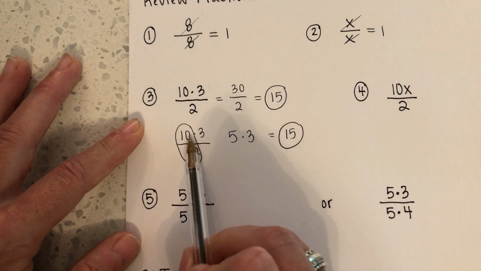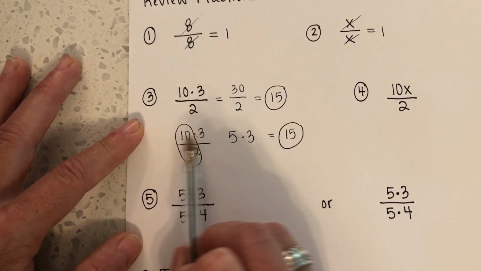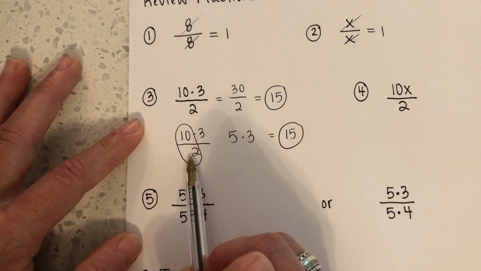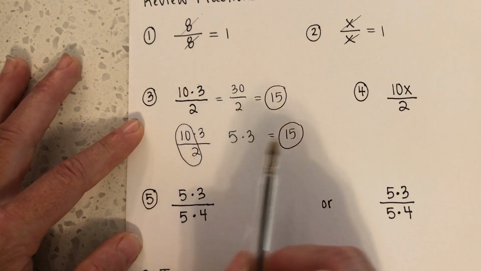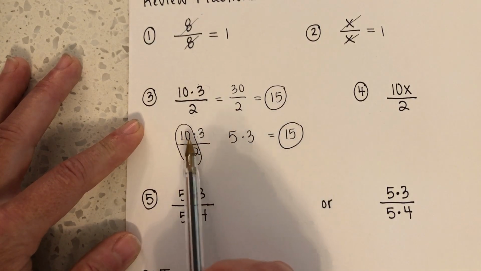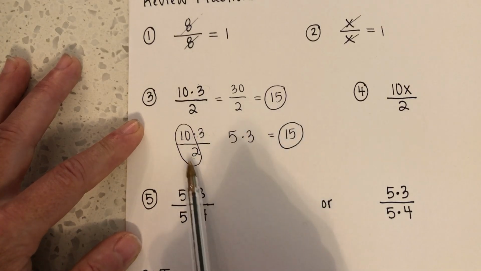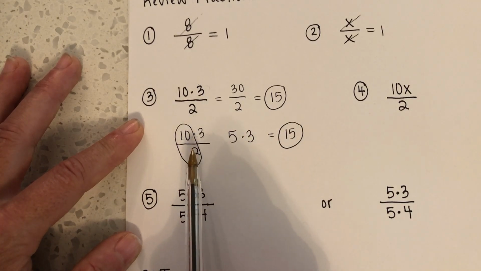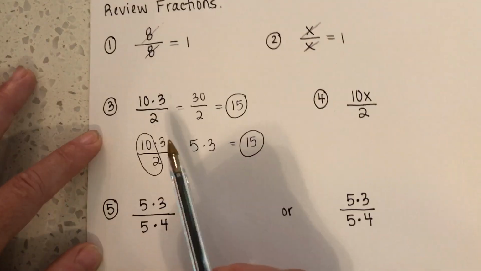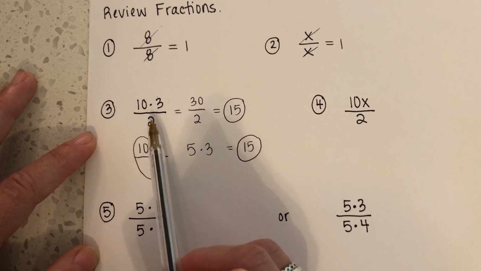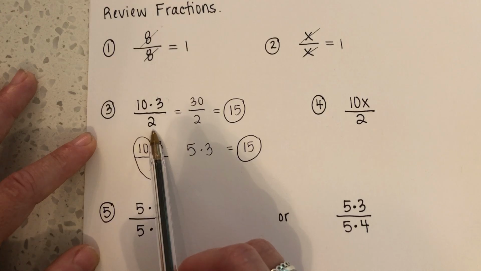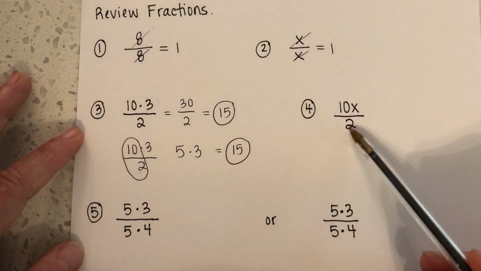So again, it's showing you that if you have multiplication on top, you're allowed to do division first and then multiply second, and it won't affect the answer. So again, multiplication is good, it allows us a shortcut. But adding and subtracting will not allow that shortcut, okay? So if I'm allowed to do 10 times 3 divided by 2, or 10 divided by 2 and then times it by 3, then watch this.